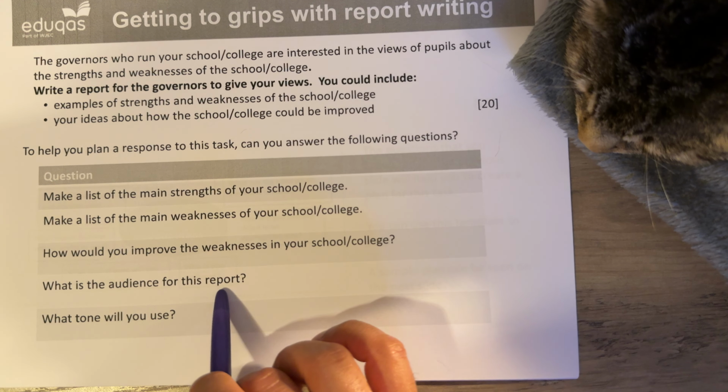Think about the points you're trying to make. This is when you're planning for about 3 to 5 minutes. Think about how you're going to develop those points in an appropriate way. Think about your audience being the governors. Remember, it's not all going to be terrible. Think about the positives. Think about your tone being professional and kind.